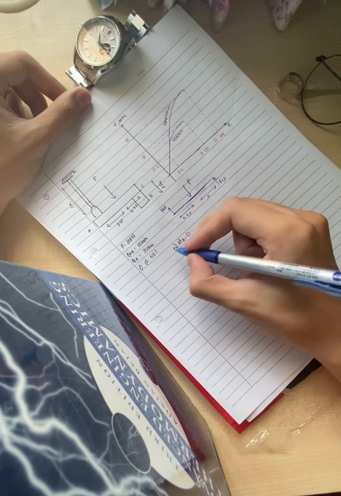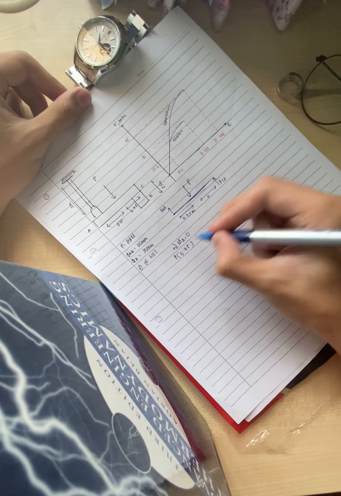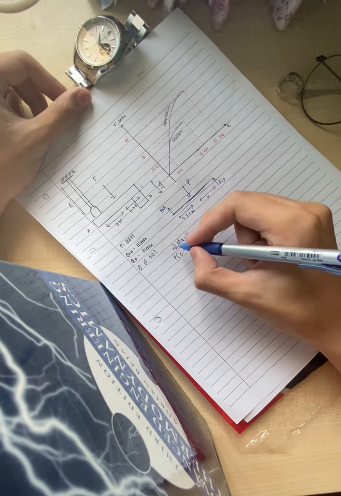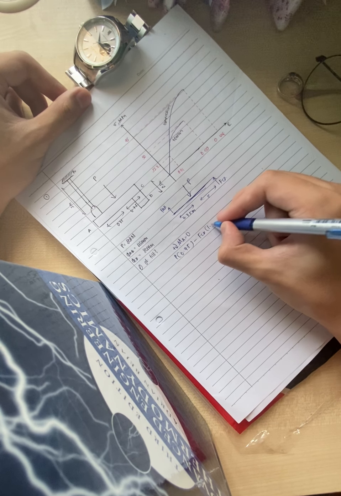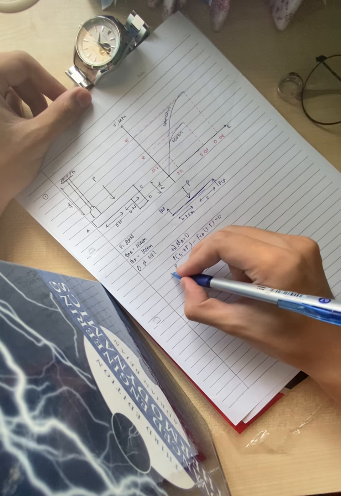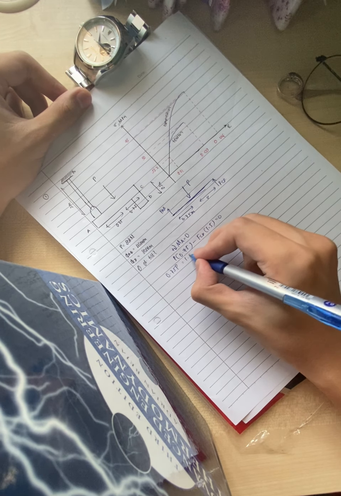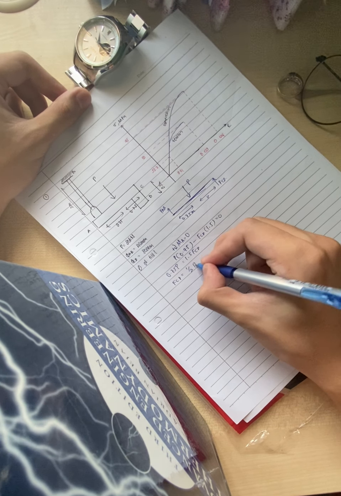So we can use P times 0.75 meters, this is meters, minus, because this is the opposite of our direction right here, FCD times 1.5 meters equals 0, and we get 0.75P equals 1.5 FCD, and we can see that FCD is equal to 1 over 2P.